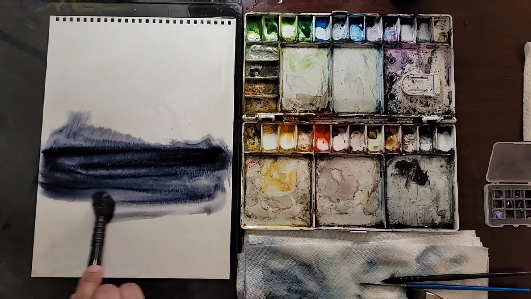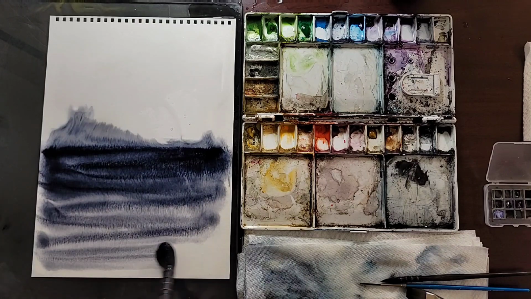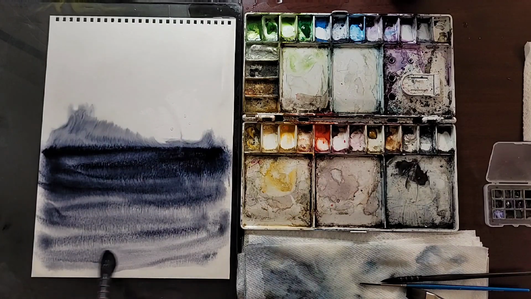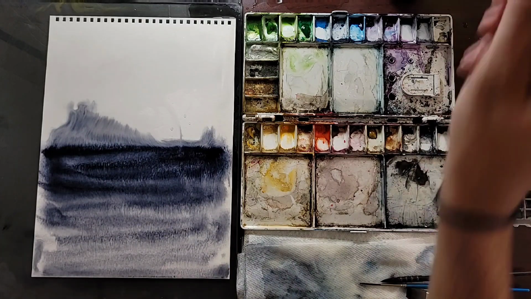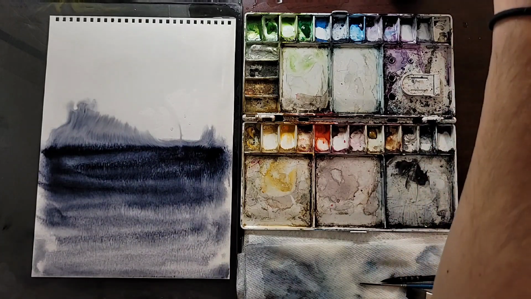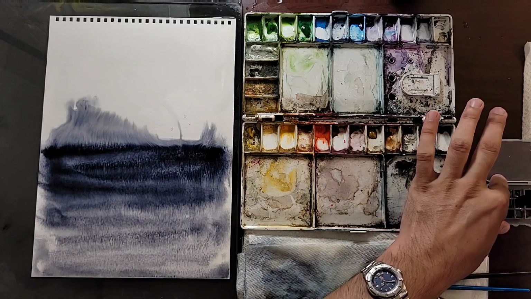And of course, the lower we go, the less color we will have. So we're gonna have this transition from very dark to very light. Boy, it's so satisfying to watch how the paint spreads around.